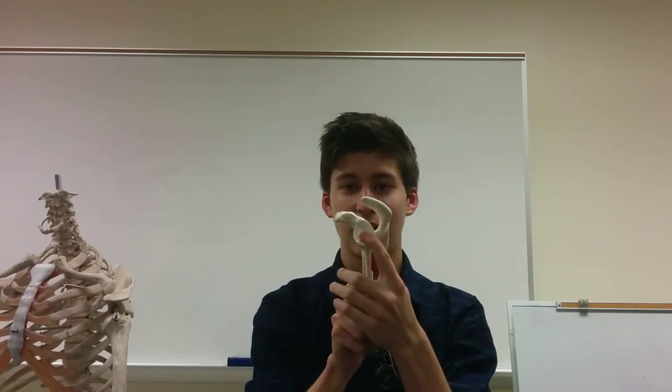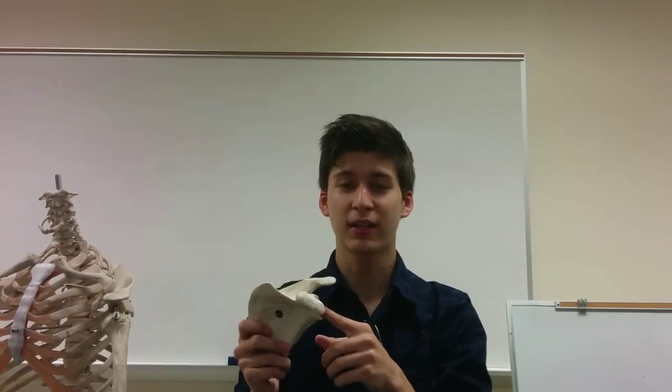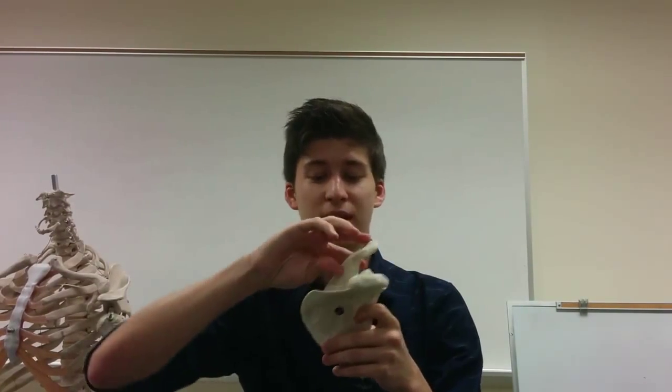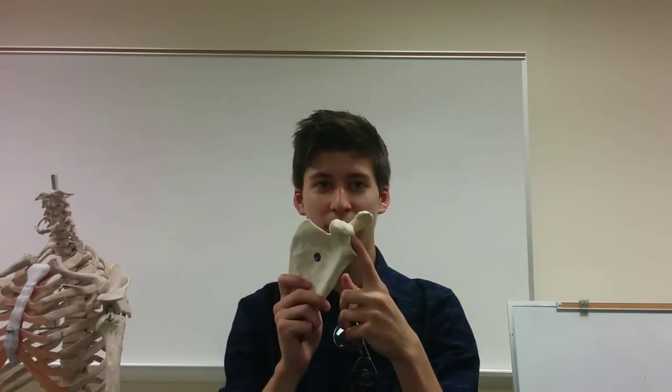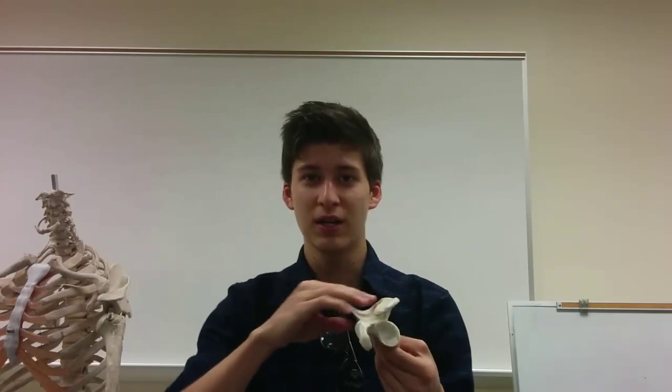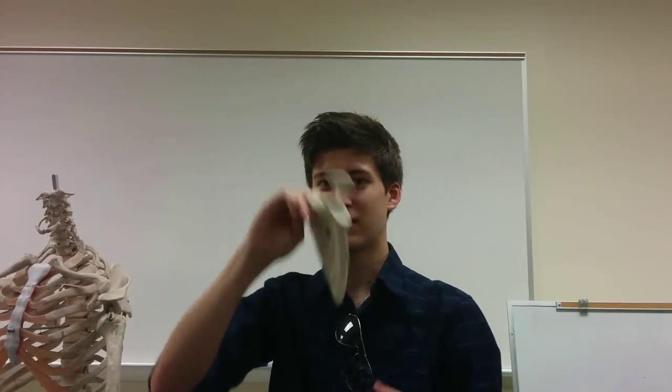And this fossa right here, this dip, is the point where your humerus, your arm right here, is going to be articulating into your shoulder blade. You have a humerus that just comes in and articulates right there. So this is going to be a left scapula, because you want this to be pointed more laterally, because that's where your arm is going to be. And then, like I said, you want to have the spine pointed away from you. So that'll be a left scapula.